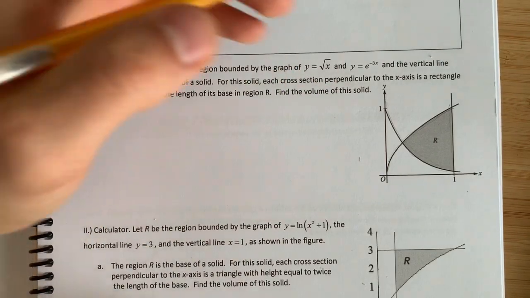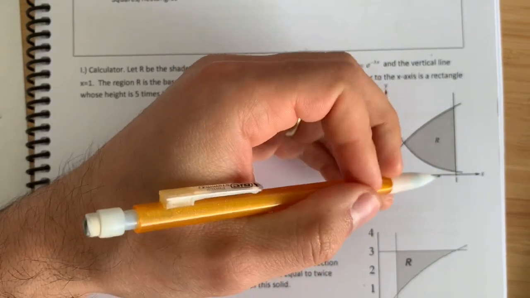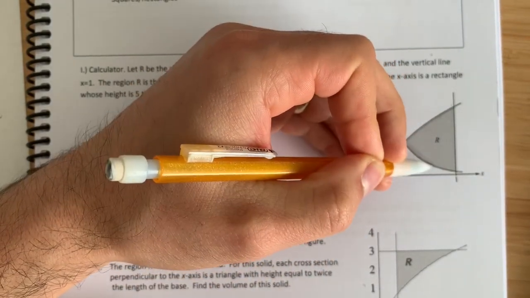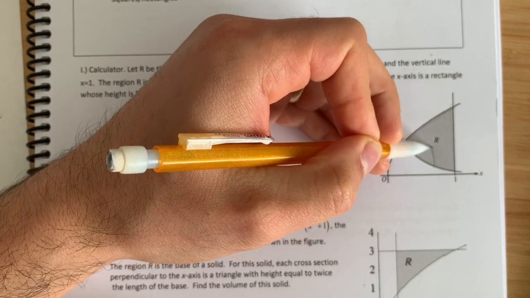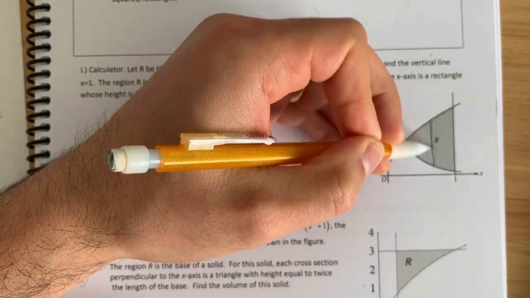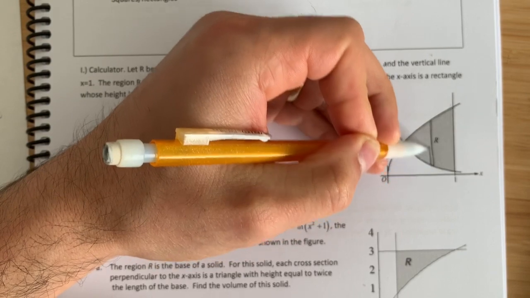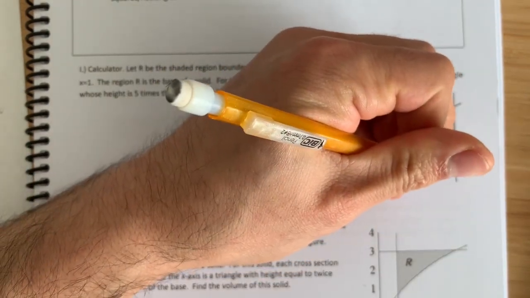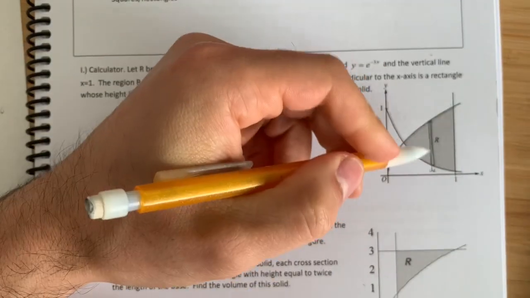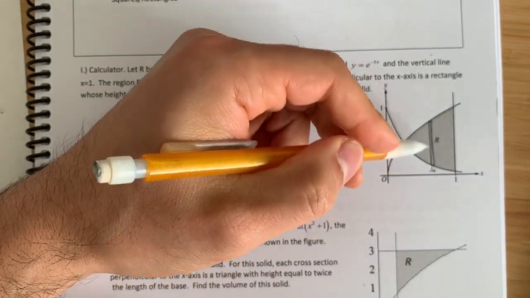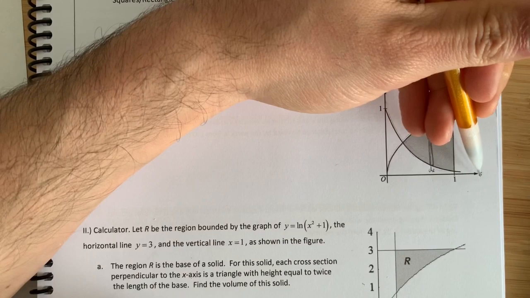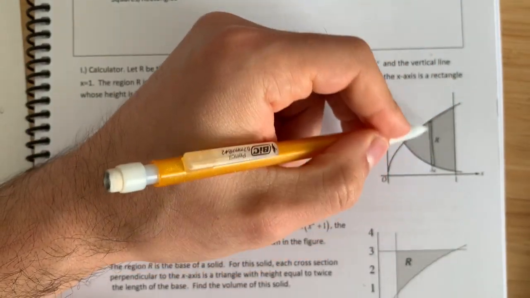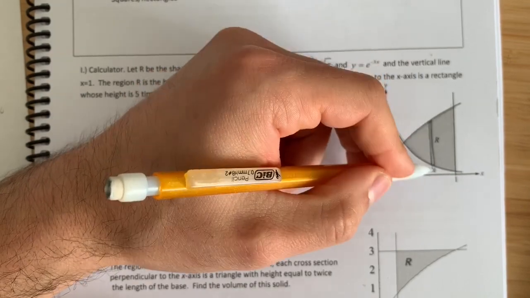This region is the base of the solid. And for this solid, each cross-section is perpendicular to the x-axis. So when you draw it, make sure you draw between the top and the bottom function. I like a nice drawing, like a nice rectangle here of thickness dx. And there's no need for any white space in these kinds of problems. You're not spinning around an axis like a volume of revolution. So just go from the shaded region of the top and the bottom.